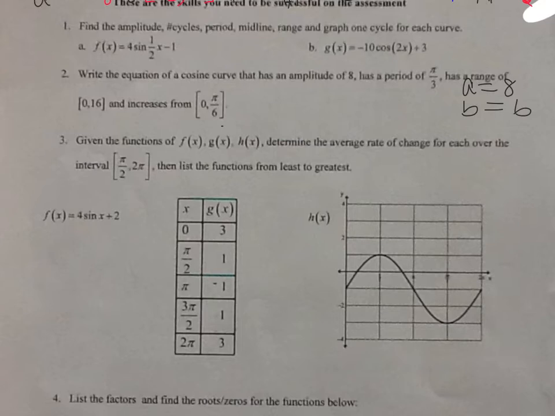Okay, we also have the range, it's going from 0 all the way up to 16, so I need my midline. Sorry. My midline would be right in the middle, which is going to be 8. All right, so that'd be y is equal to 8.